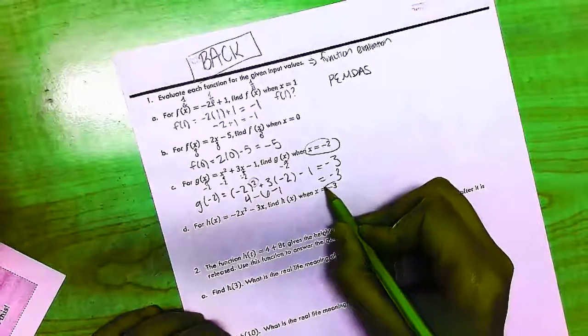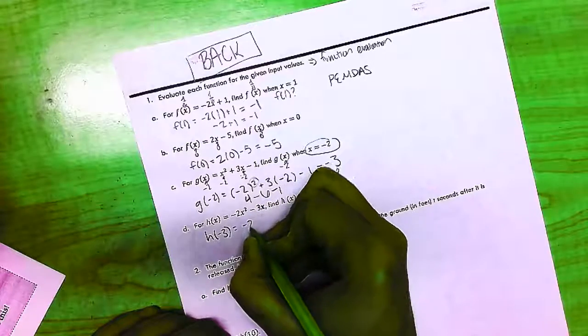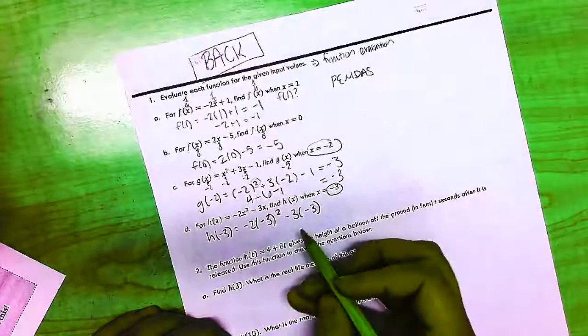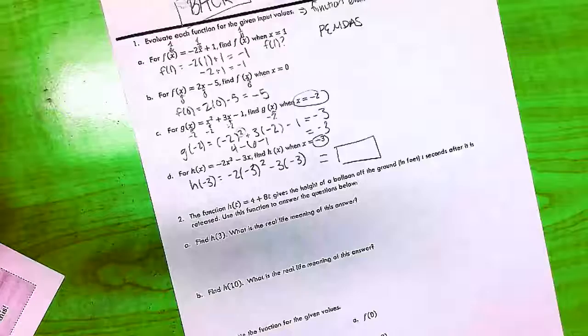For this last one, I'm plugging in a -3. So I have h of -3 equals -2 times -3 squared minus 3 times -3. I'm going to let you guys simplify that on your own.